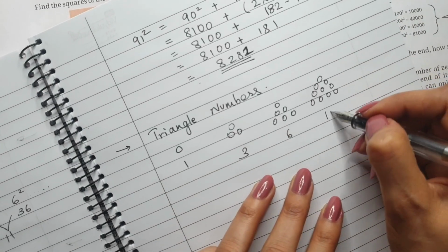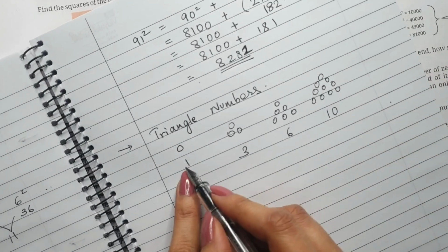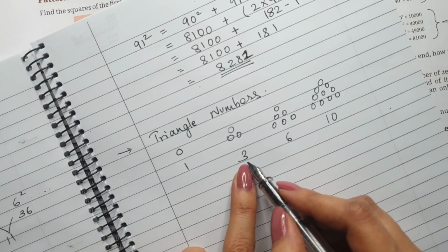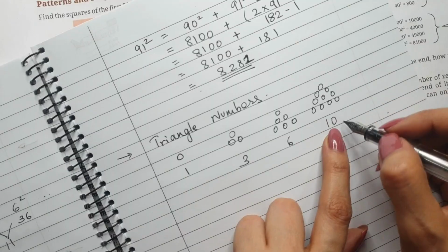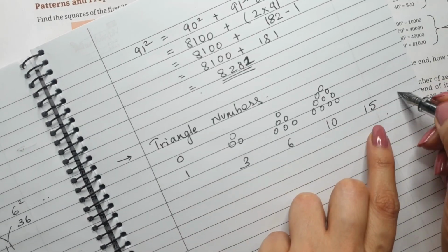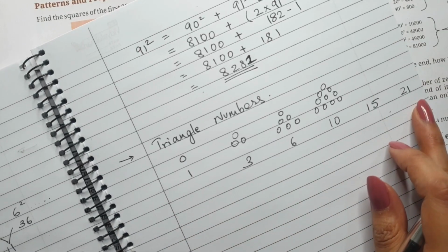So now this becomes 10. Right? So this way I will do, so 1 plus 1 plus 2 is 3. Then 3 plus 3 is 6. 6 plus 4 is 10. 10 plus 5 is 15. And 15 plus 6 is 21. So these numbers are known as triangle numbers.